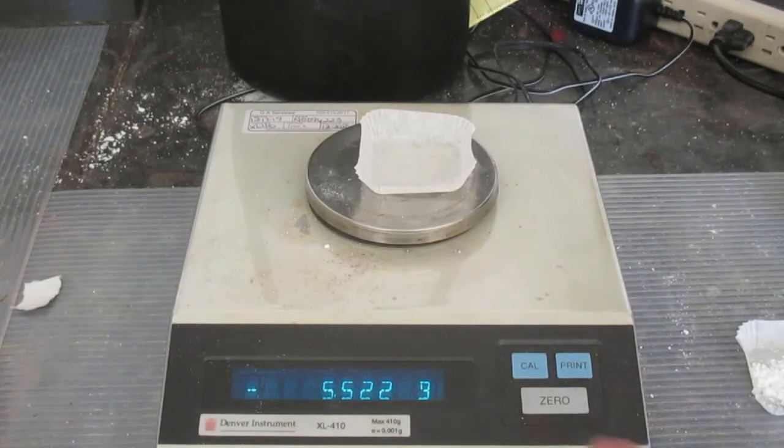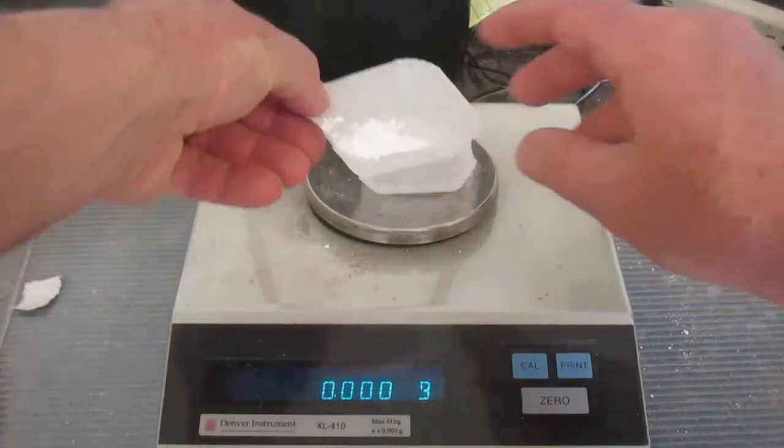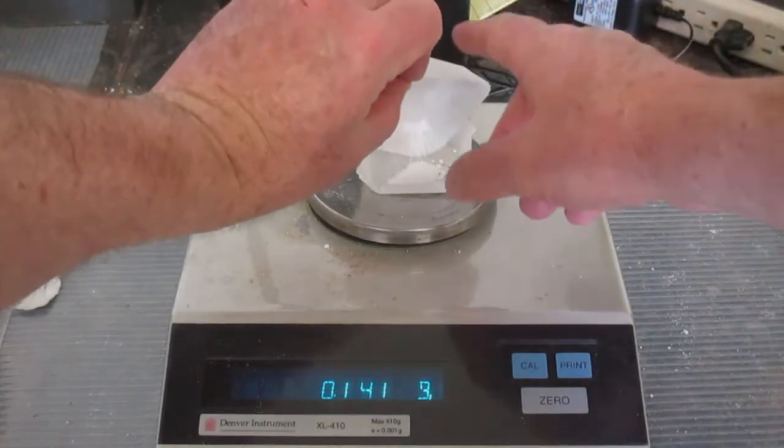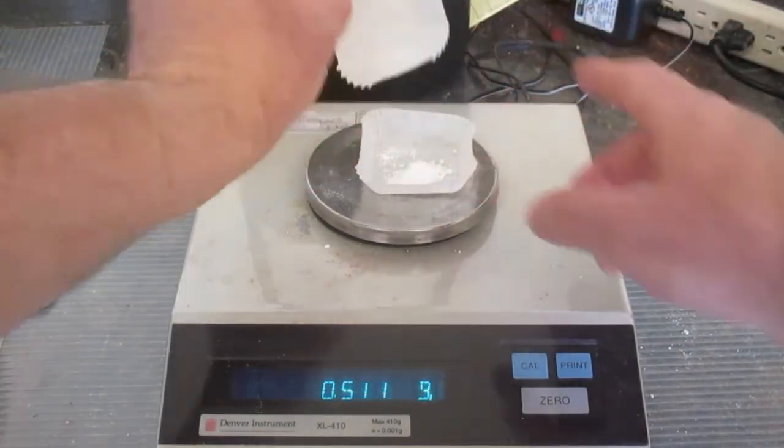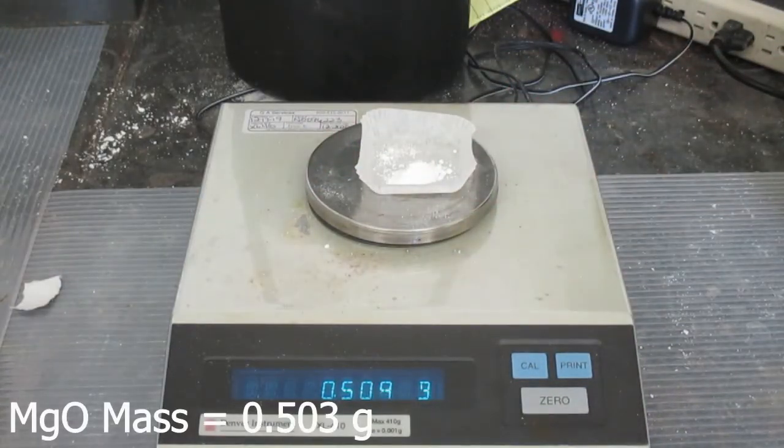Once again, now, instead of using magnesium, we're going to be using magnesium oxide, and I have to record the mass of the magnesium oxide. So I have my weigh boat here. I'm going to zero out my weigh boat, and I'm going to add in my magnesium oxide. That mass should be somewhere around 0.5 grams. And so what we have here is 0.503 grams. And we're going to then add that to an HCl solution.